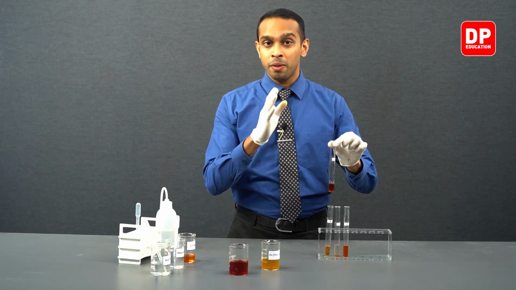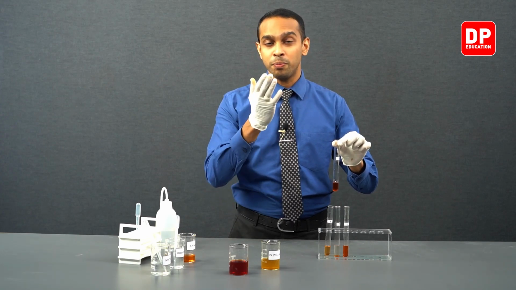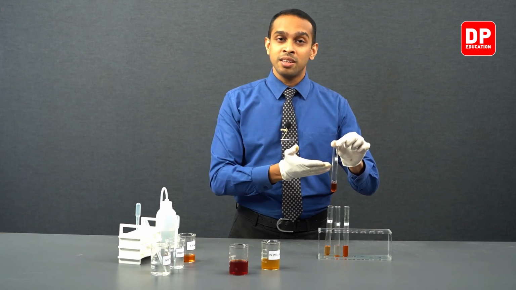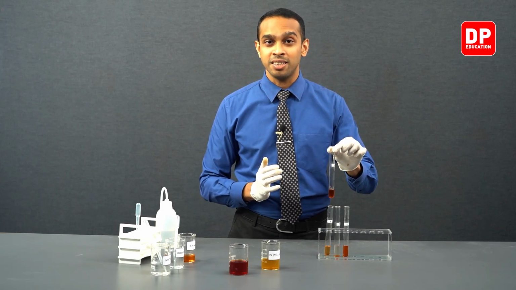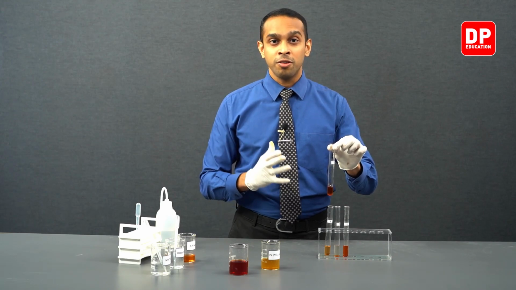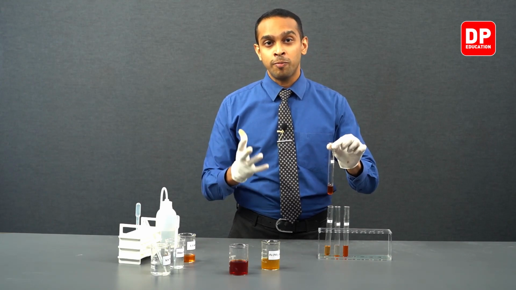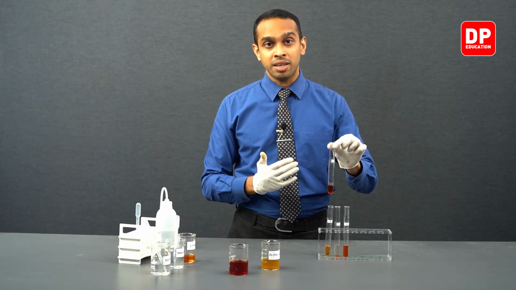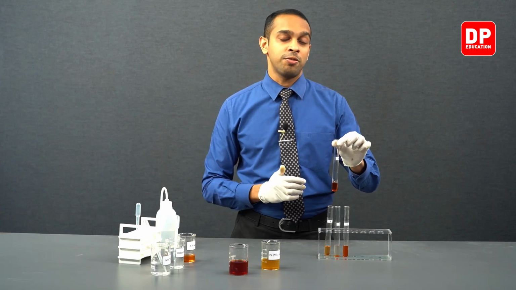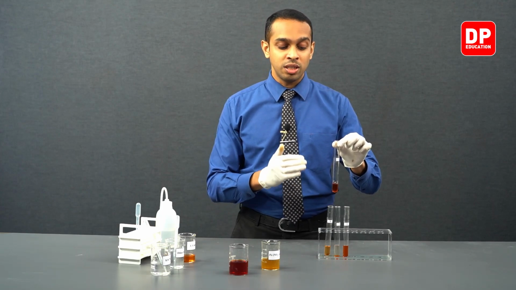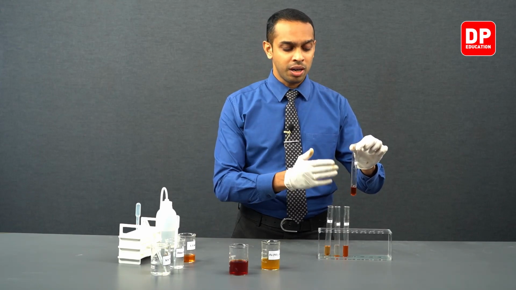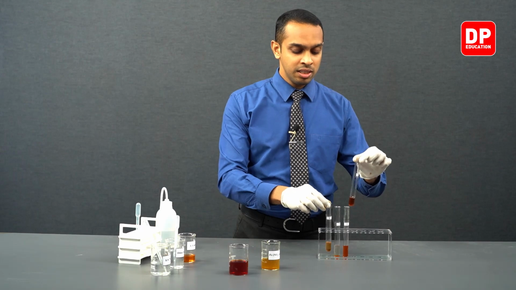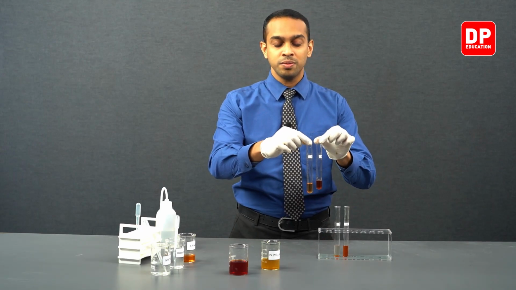To counter that, the equilibrium position will shift further to the right hand side, producing ferric thiocyanate complex, which is blood red in color. So the color over here is darker compared to our control, as you can see.